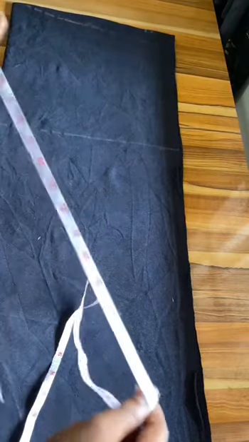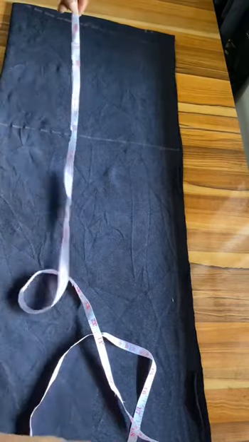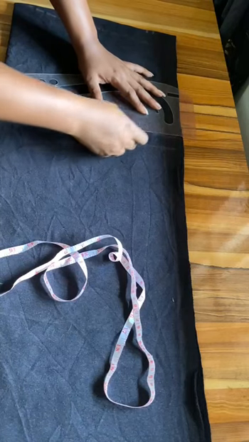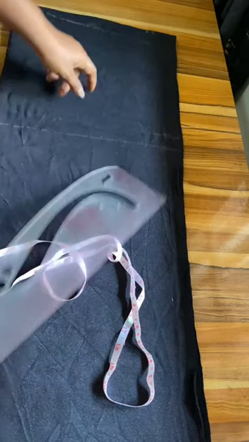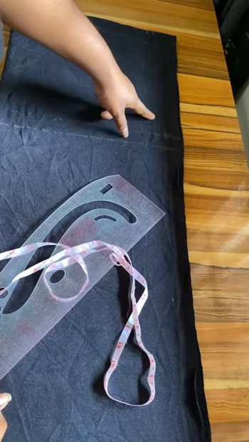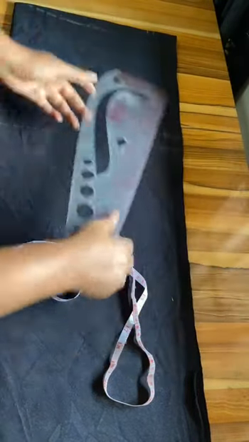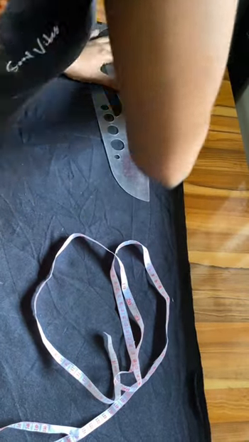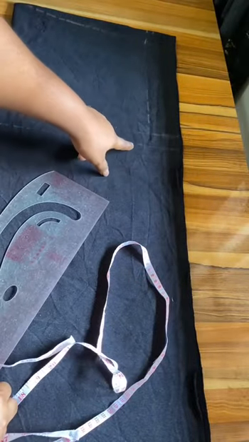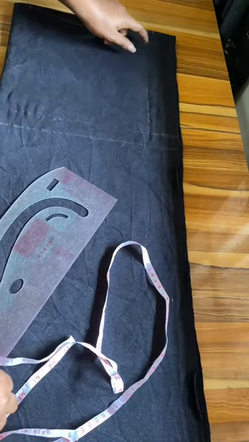But since I'm not doing that, I'm going to go up by 1.5 inch for the armhole line. So you're going to connect your shoulder slope to the armhole line. And connect. So there we have our armhole line.